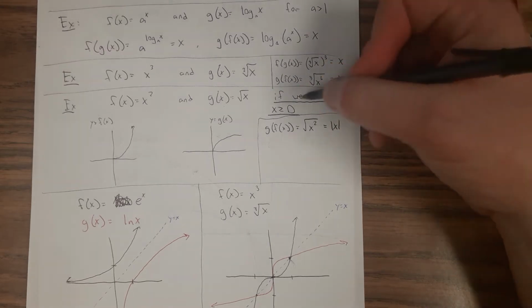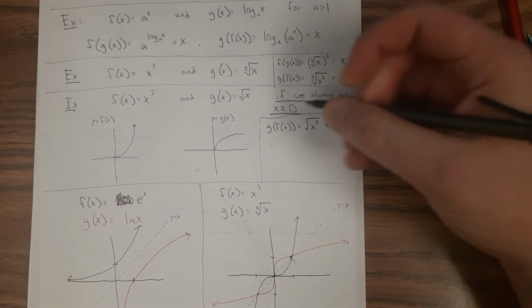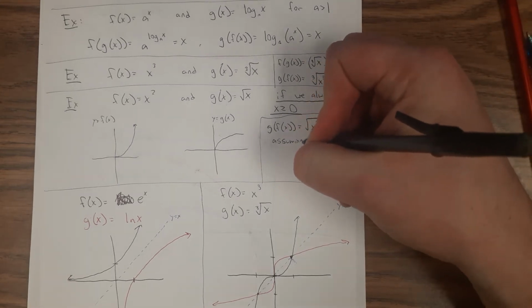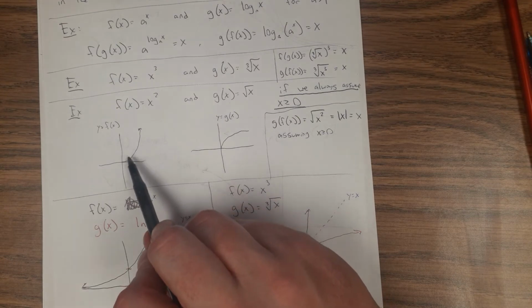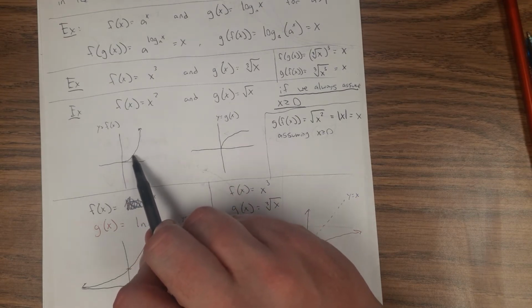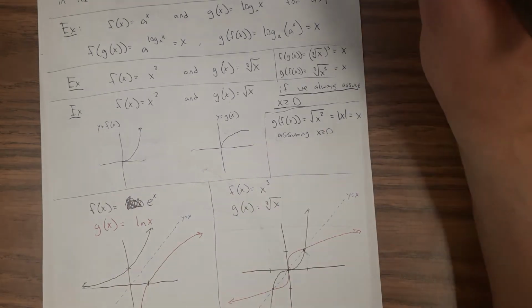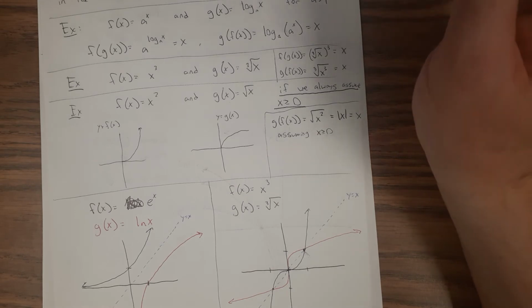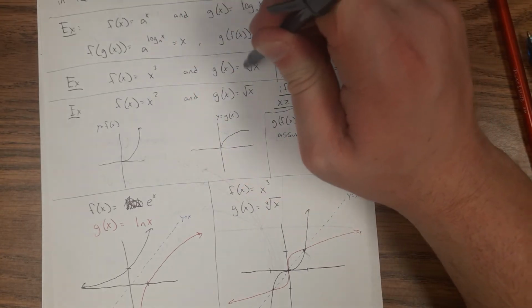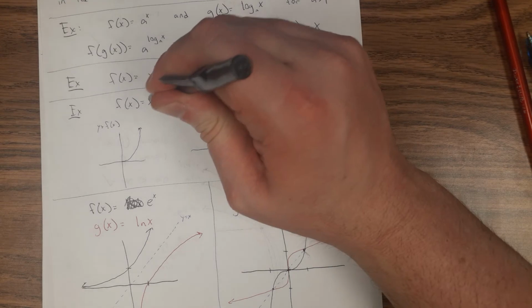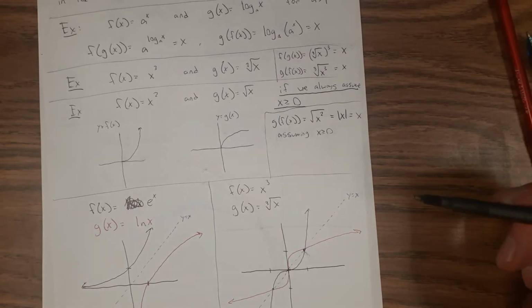So this is why I wrote, if we always assume that x is greater than or equal to 0, so this is like a restricted domain. Here I drew the graph of y equals x squared, but I only drew the part where x is greater than or equal to 0. This function is the inverse of this function. So once again, roughly speaking, a power of x is an inverse of its corresponding root, but if you're talking about an even power, then you have to be careful, and you can only say this if x is greater than or equal to 0.